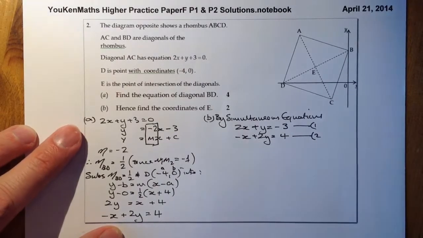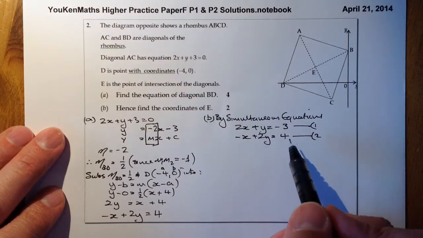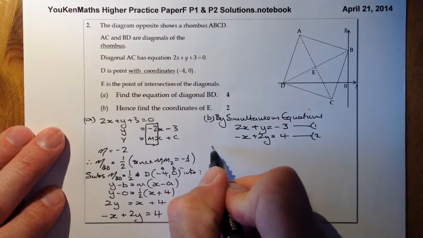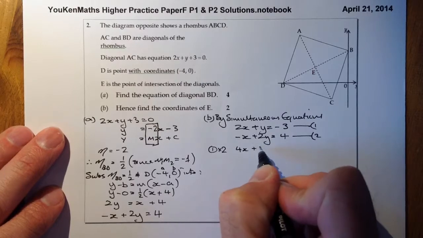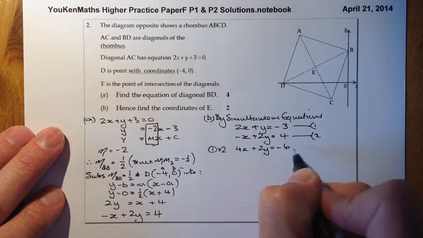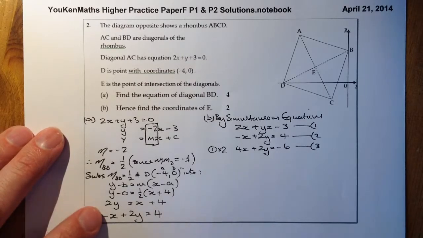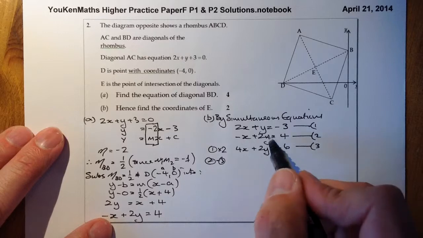That'll be my equation number 2. I'm going to scale these equations, multiplying equation number 1 by 2, which gives me 4x plus 2y is equal to minus 6. That becomes my equation number 3. And I'll subtract equation 3 from equation number 2.